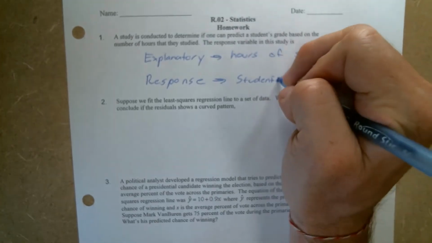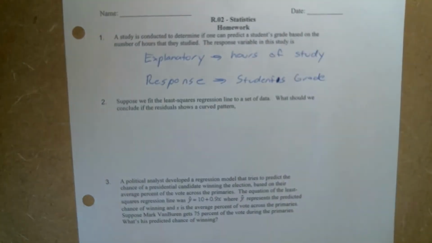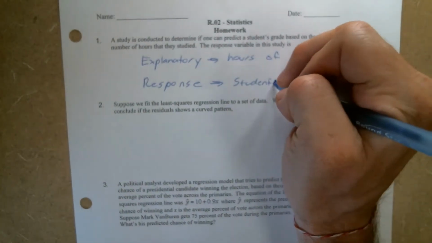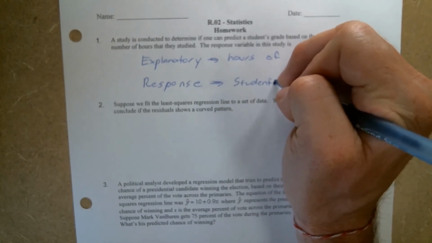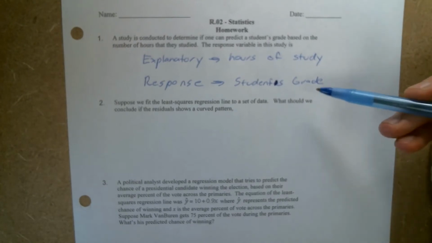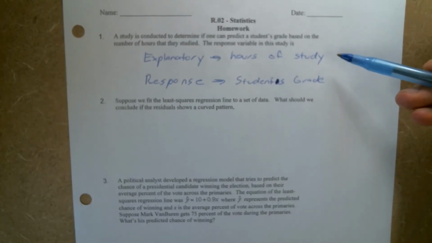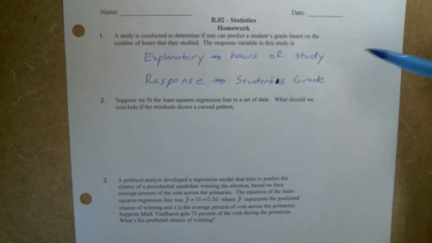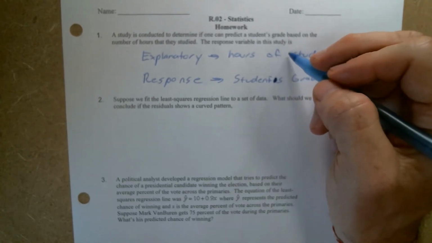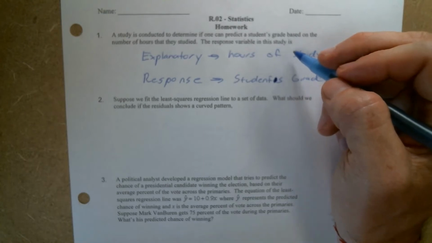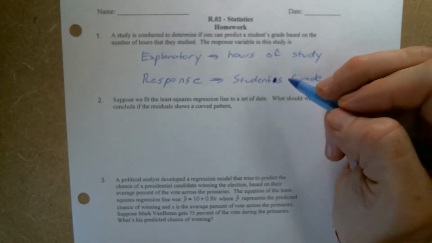So the general idea is being able to look at a situation and differentiate between an explanatory variable and a response variable. And basically you just have to ask yourself, is the student's grade explaining the hours of studying, or is the hours of studying explaining the student's grade? And I think most people would understand that the amount of time you spend studying is going to help explain the grade that you ultimately achieve.